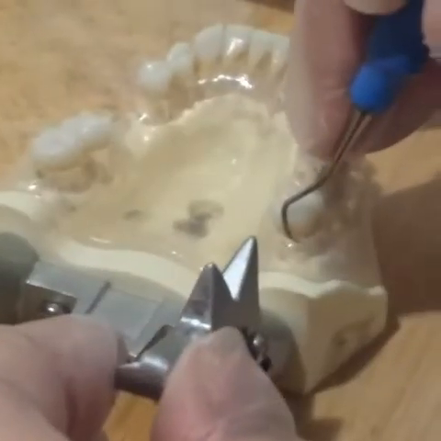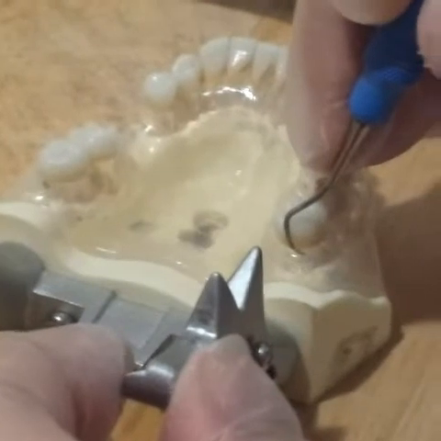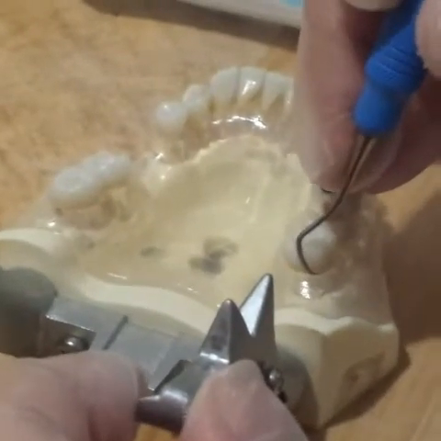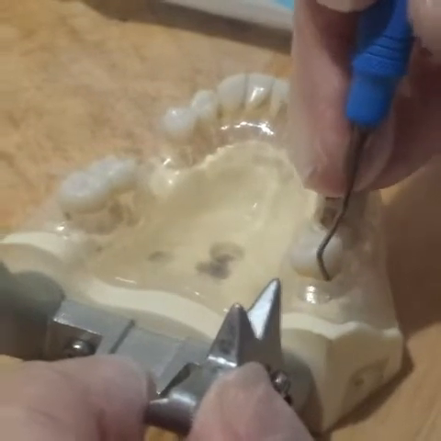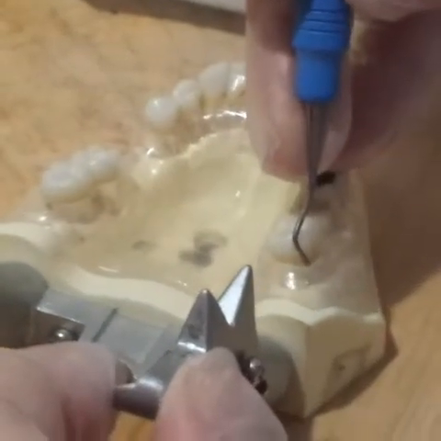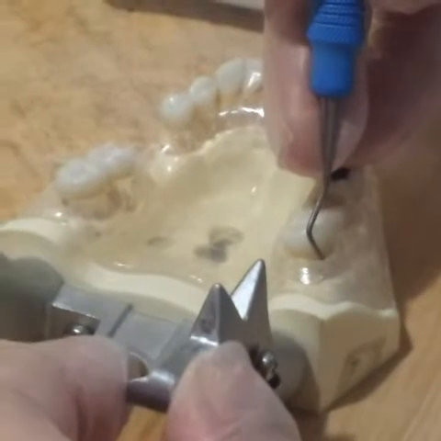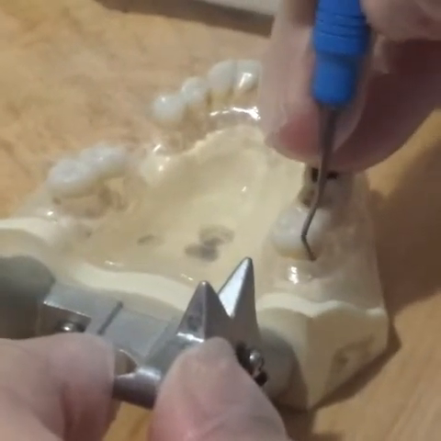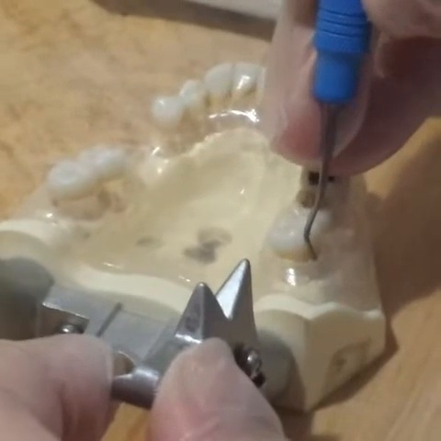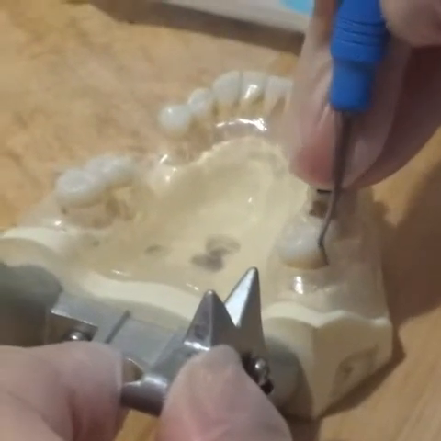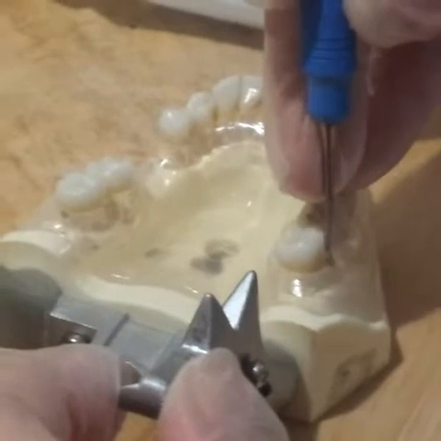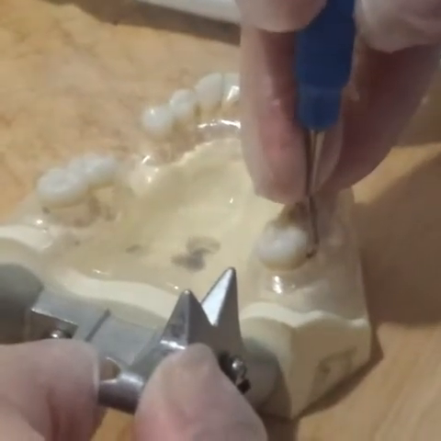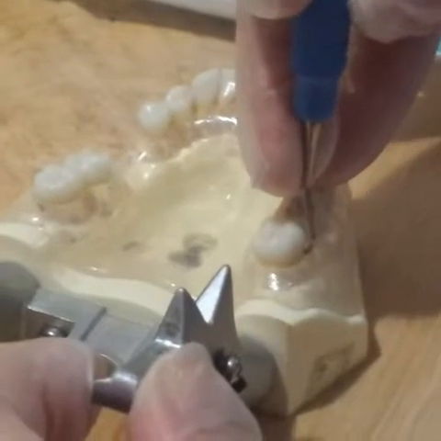Still using an assessment stroke, move your instrument back to the distal line angle and roll the toe inward towards the tooth until the instrument toe is pointed mesially. Continue the assessment stroke along the buccal surface of the tooth and into the mesial interproximal area, going slightly lingual to the direct mesial.